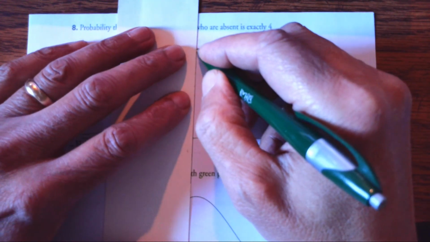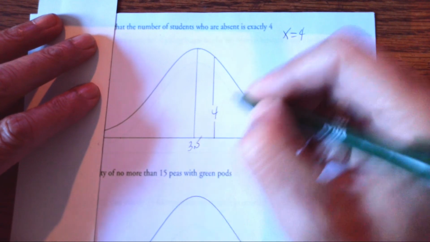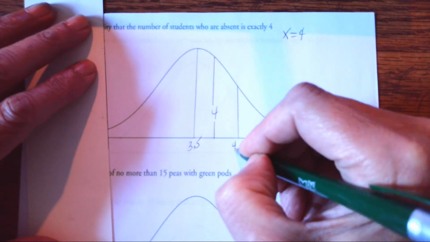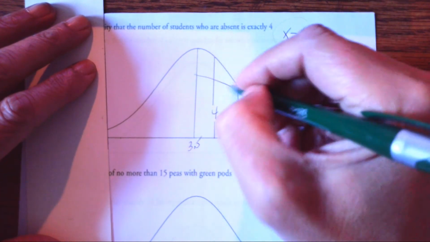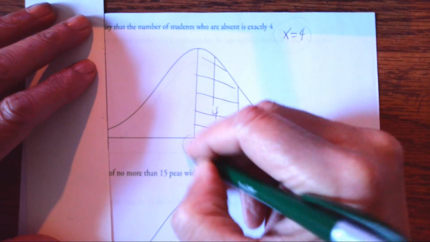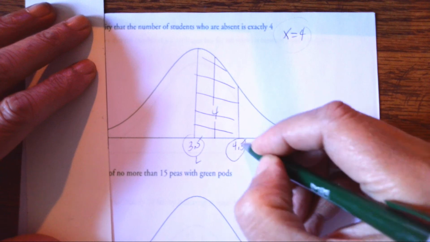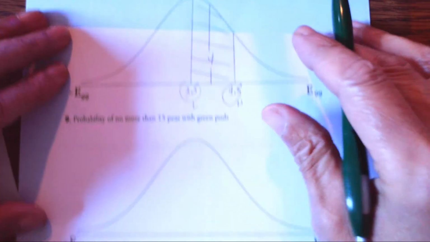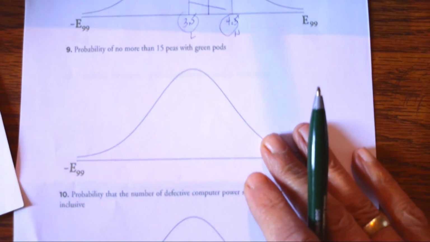Once again, I follow through with continuity correction. I subtract 5/10 from 4, 3.5. And I add 5/10, 4.5. Now, the exactlies are easier because it's everything that's between 3.5 and 4.5. This is your lower limit, and 4.5 would be your upper limit. The exactlies are the easiest. It's all the area in between.